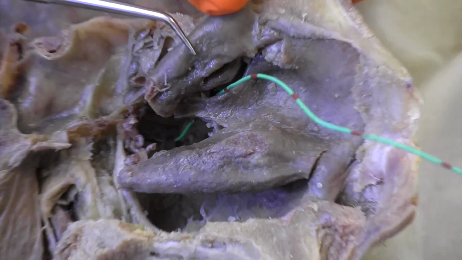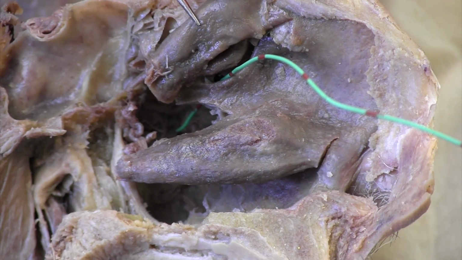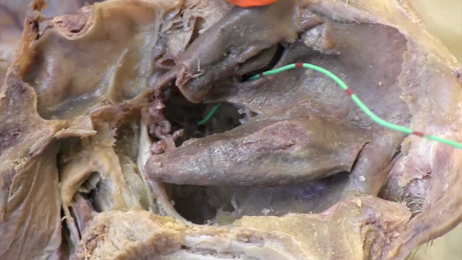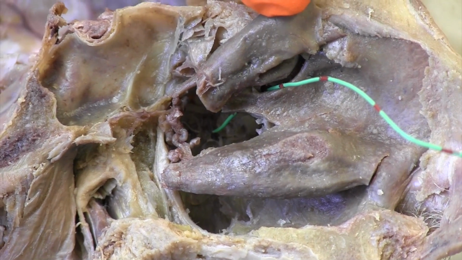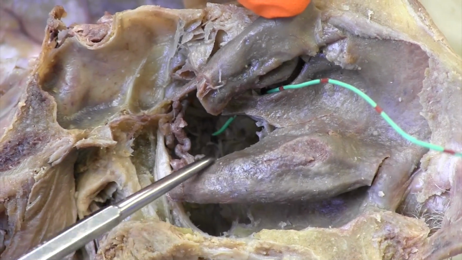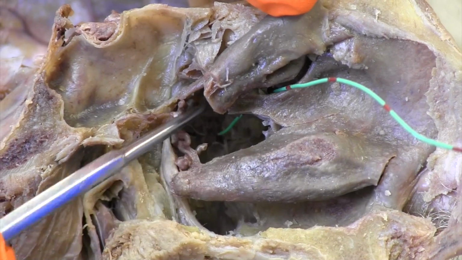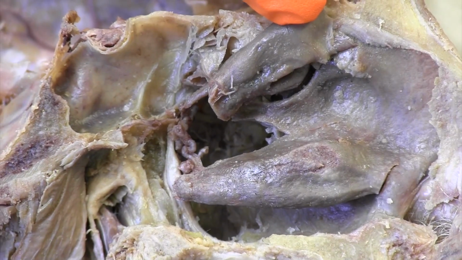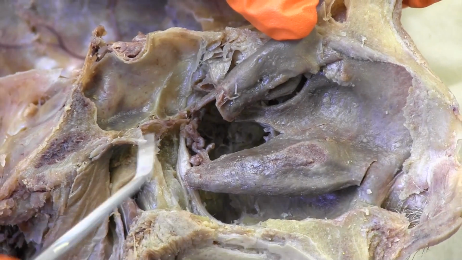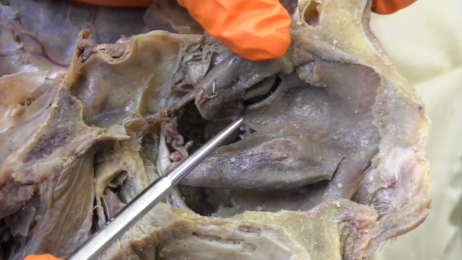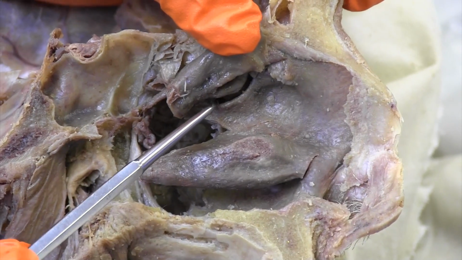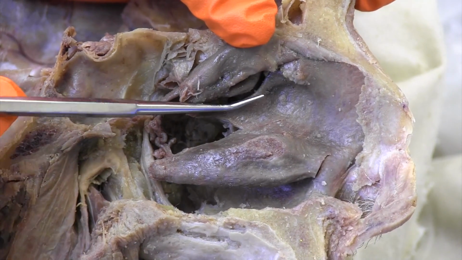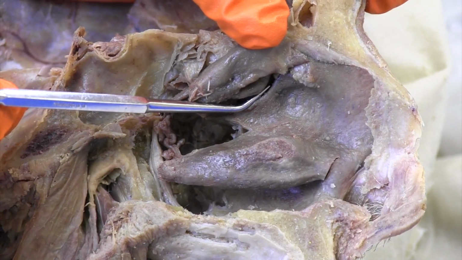Let's identify this. So this is the opening to the maxillary sinus. And this one should be probably one of the easier ones to tell, mostly because we have this giant hole in our maxillary sinus here, and you can clearly see the wire going through it. But if you didn't have the big hole there and you couldn't see the wire in the maxillary sinus, you would still know that it's the opening to the maxillary sinus, because you can see this big hole on this structure here.